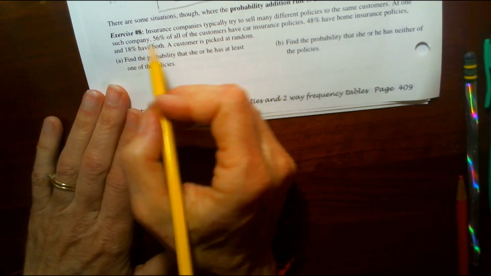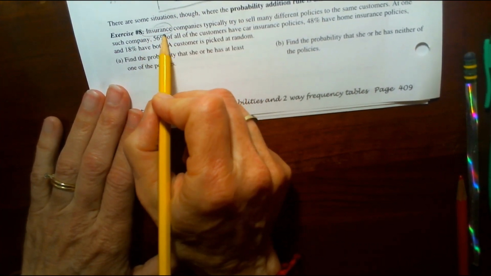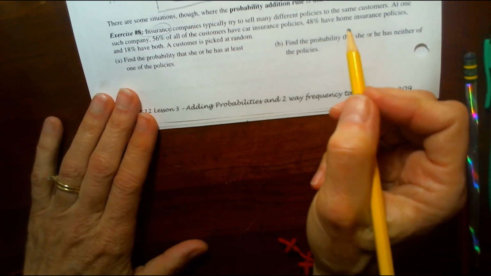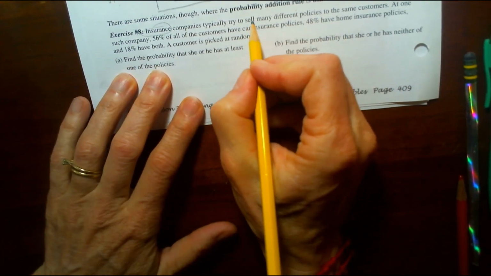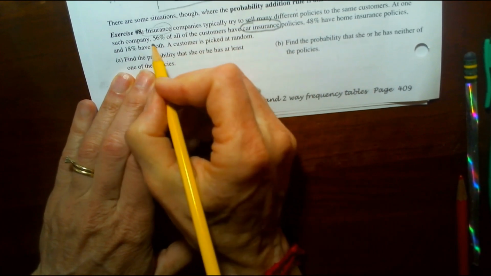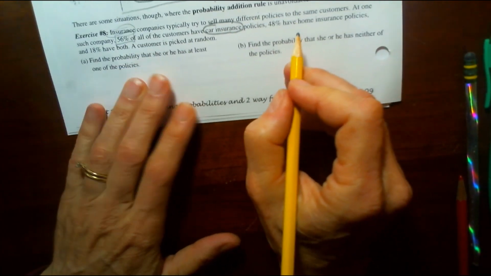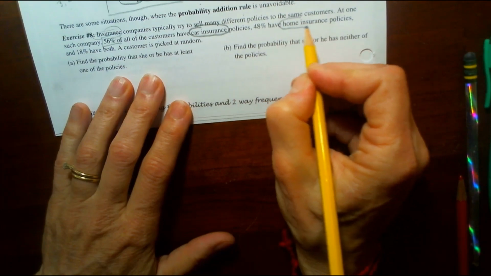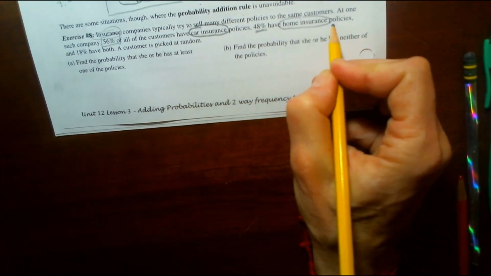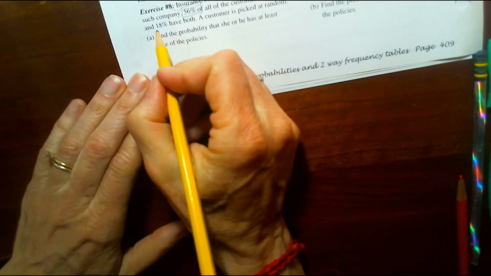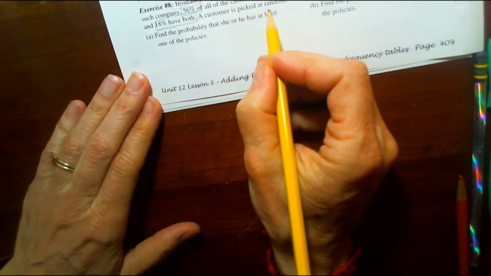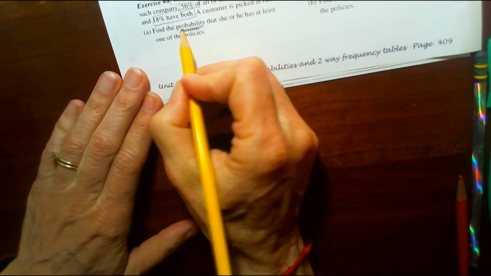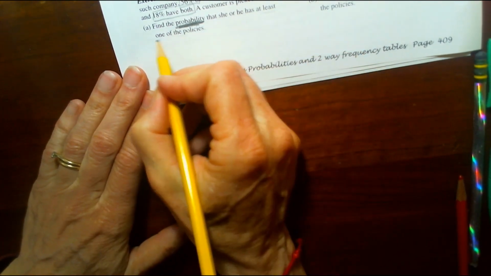And then we have a last example exercise here. We're going to talk about an insurance company today. Insurance companies sell a lot of different types of insurance, but this particular one sells car insurance. 56% of all their customers have car insurance, and they also sell homeowners insurance. 48% have homeowners insurance, and some of those customers have both. So we're going to pick a customer at random from this particular insurance company, and we're going to find the probability now, probability, not numbers, probability that he or she has at least one of the policies.